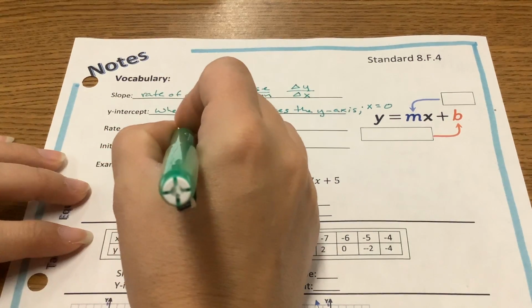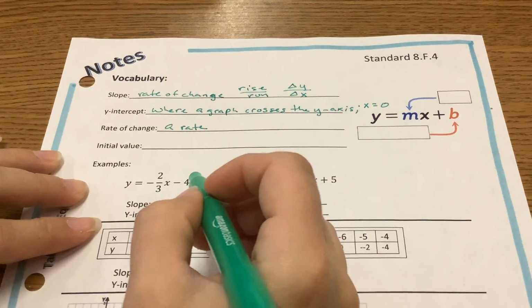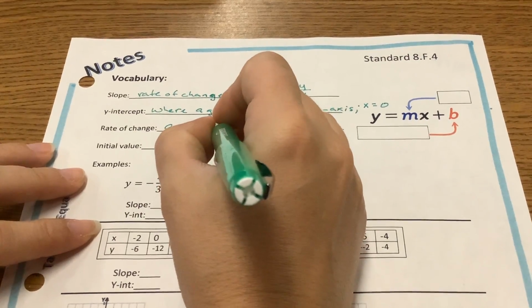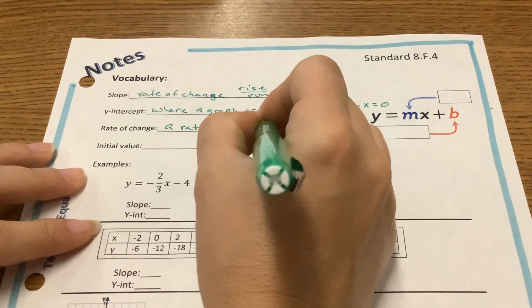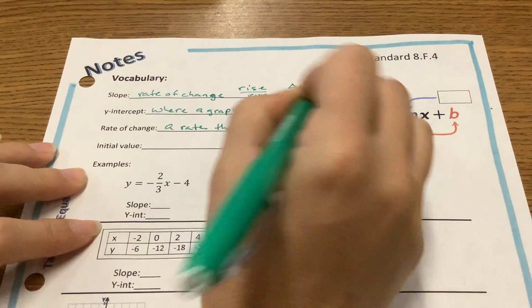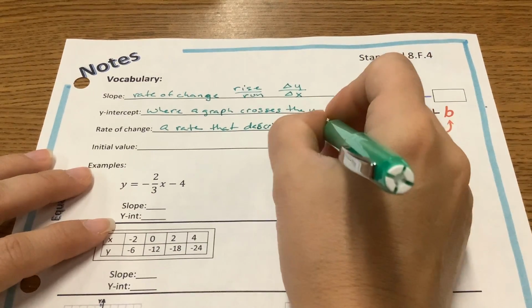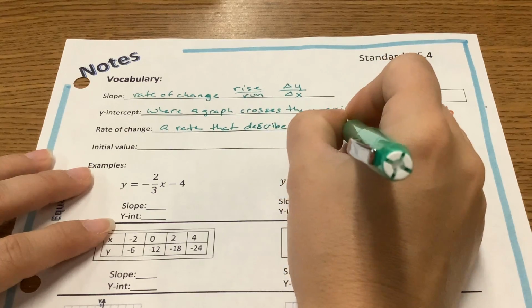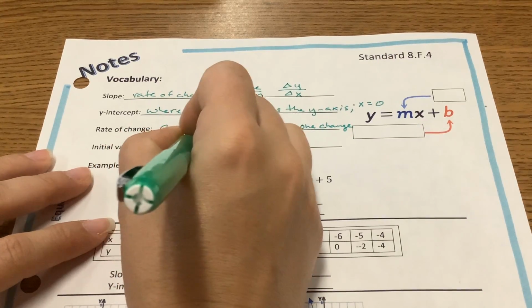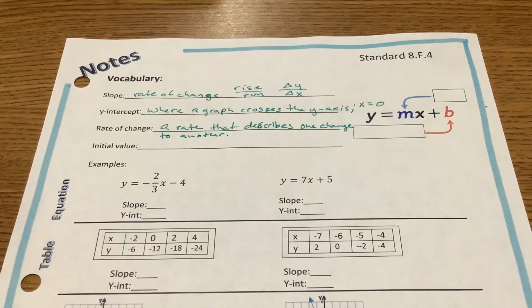It's a rate. Okay, it describes one change to another, like miles per gallon or miles per hour, dollars per hour, where you're taking the rate of change of one thing and comparing it to the rate of how something else is changing at the same time.